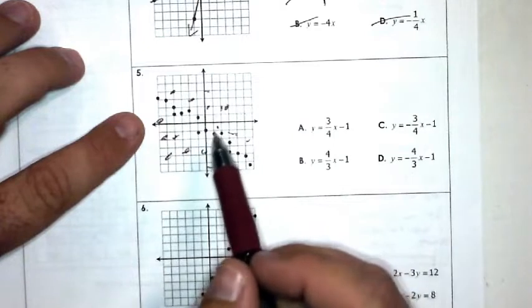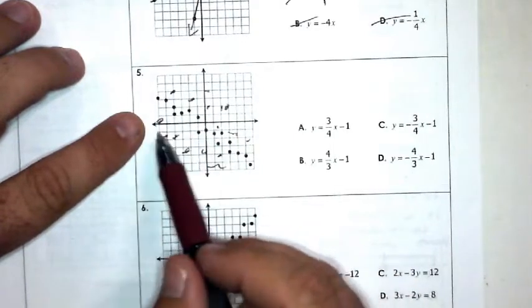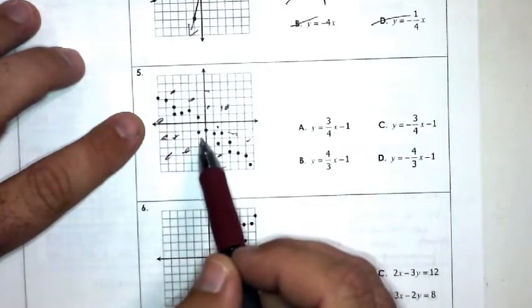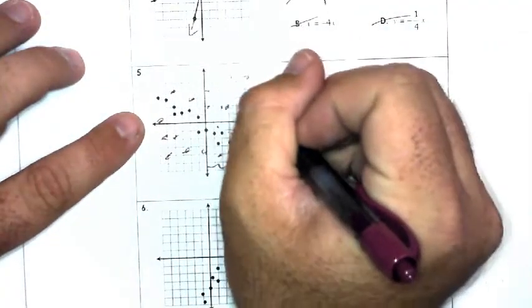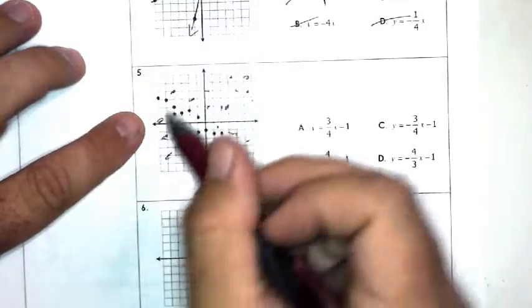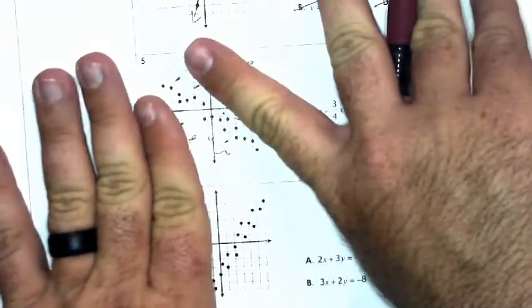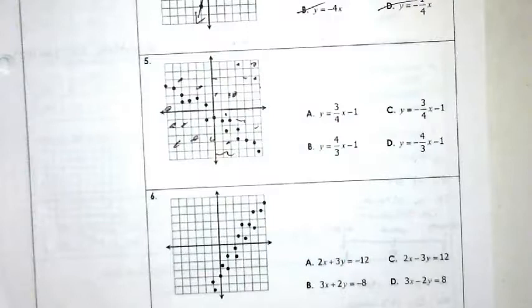Now, what makes it neither is if I had more dots way out here. But because the dots are still kind of centrally located in a negative direction, that's it. Now, your negative and positive correlation relates to your slope. If your slope is negative, your correlation is negative. If your slope is positive, the correlation is positive. It's connected to your slope. So again, our slope was negative, so our correlation is also negative.